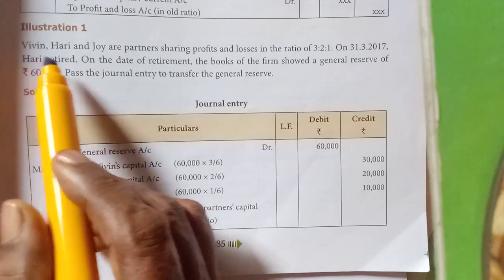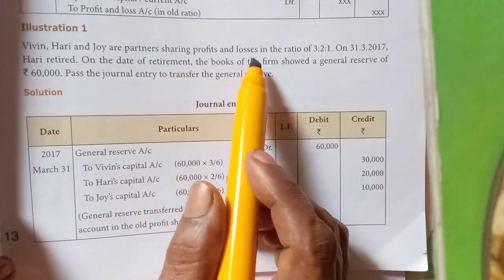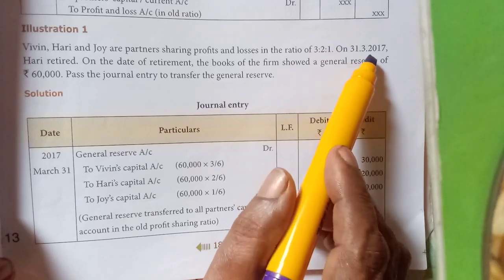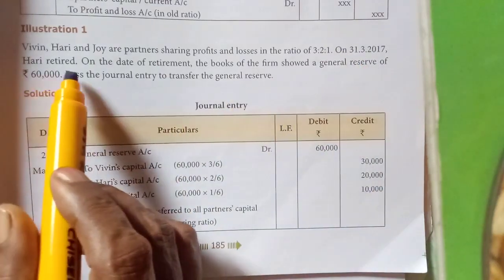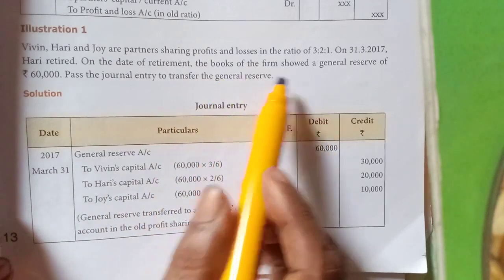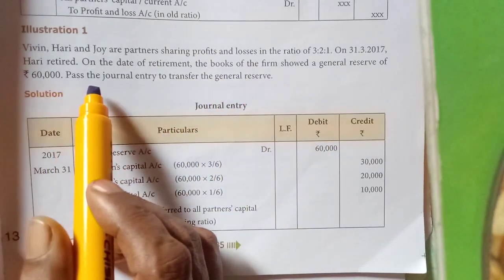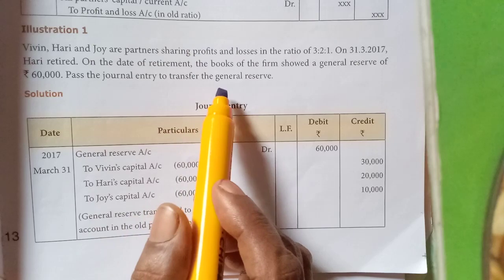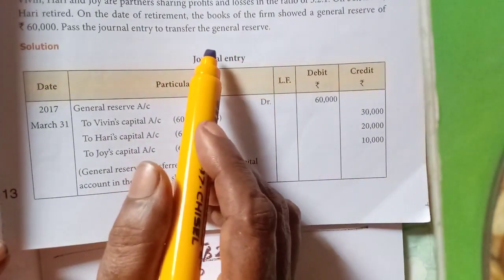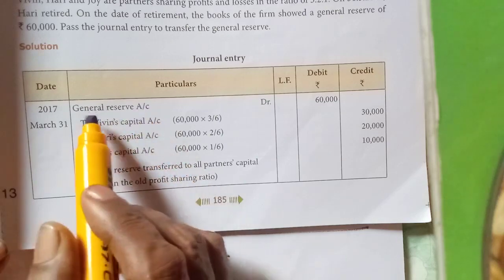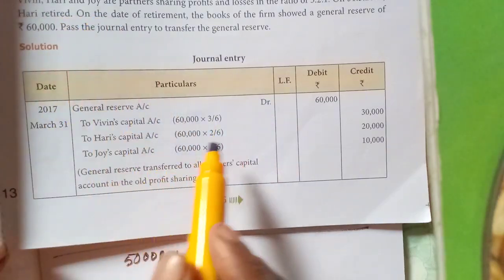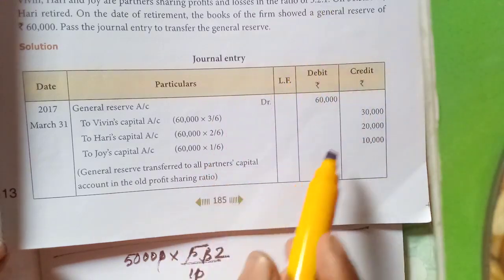Vivin, Hari and Joy are partners sharing profits and losses in the ratio of 3:2:1. On 31st March 2017, Hari retired. On the date of retirement, the books of the firm showed a general reserve of Rs 60,000. Pass the journal entry to transfer the general reserve. General reserve shows a credit balance, so we need to debit the general reserve account and credit the three partners' capital accounts in the old profit sharing ratio.